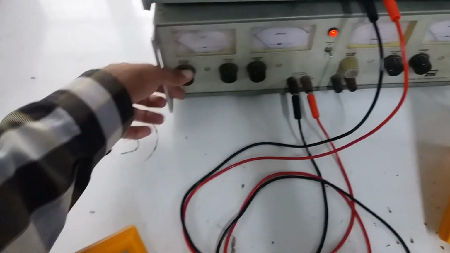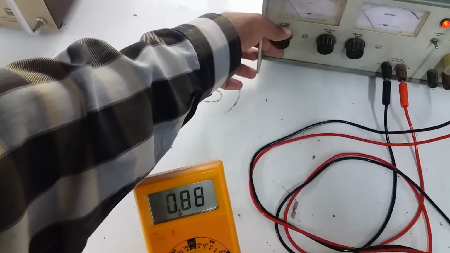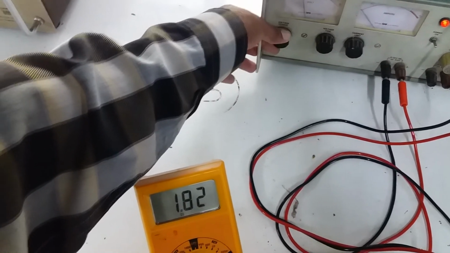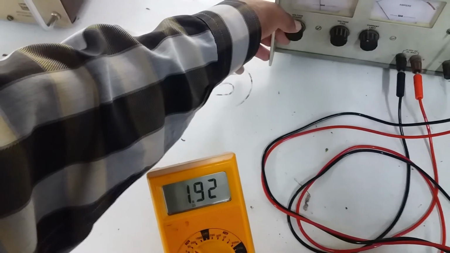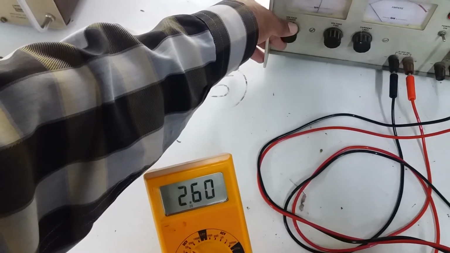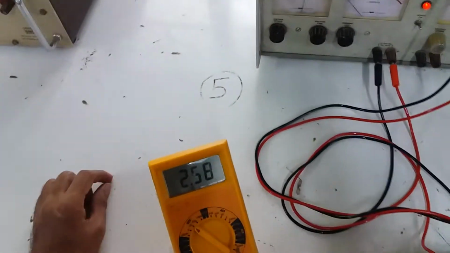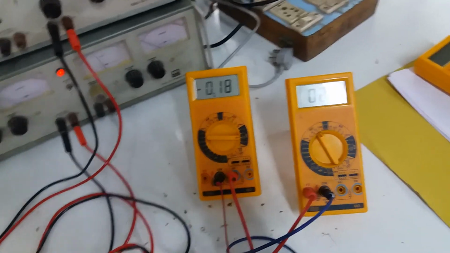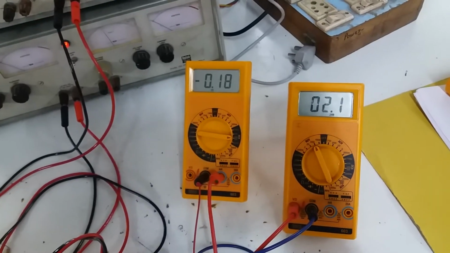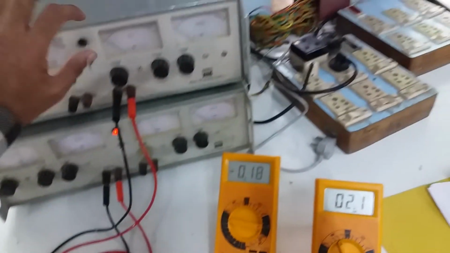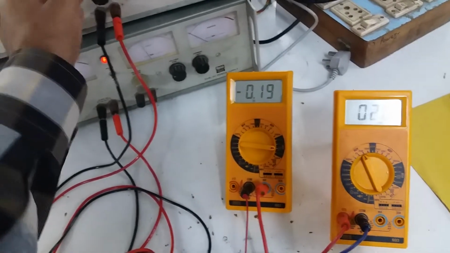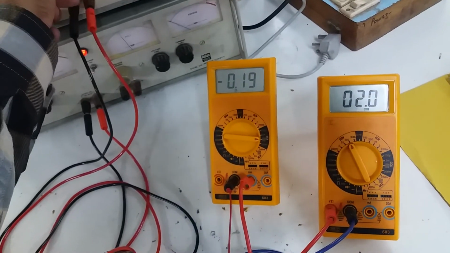I will set the gate to the source at about 2.5 volts as an input voltage. Once I have set it, the output is not yet given on the drain to the source. Now I will switch on, and then I will start to vary.